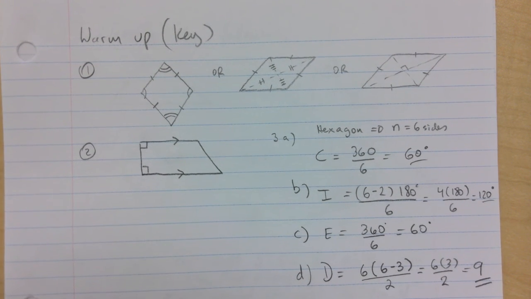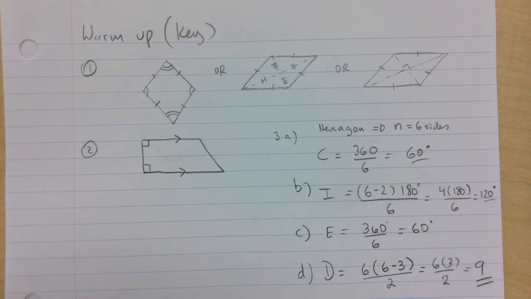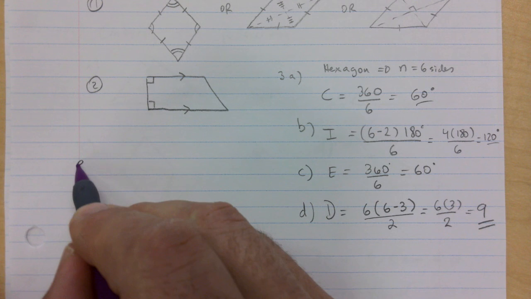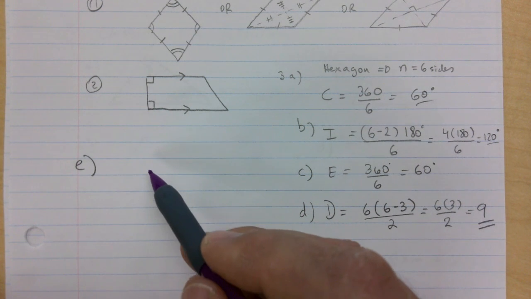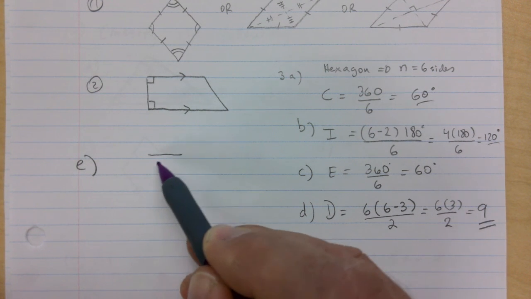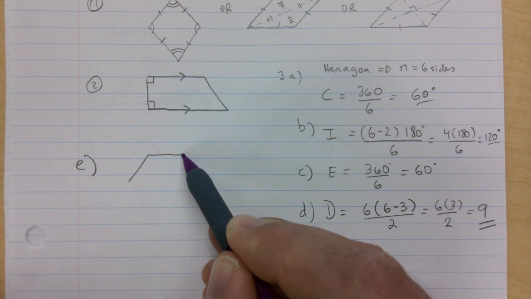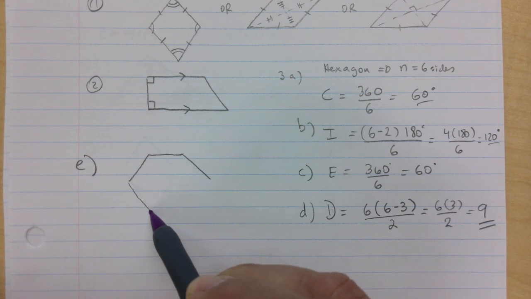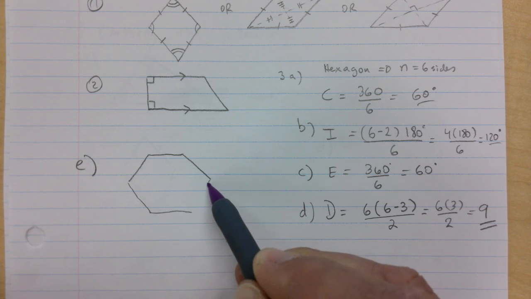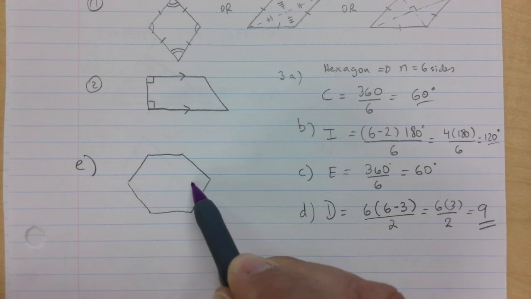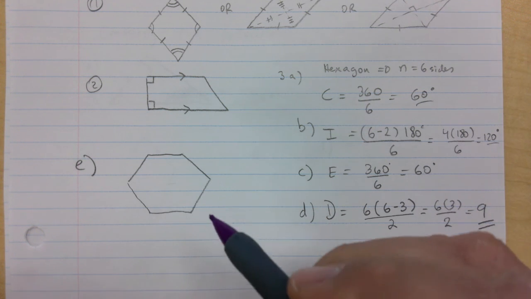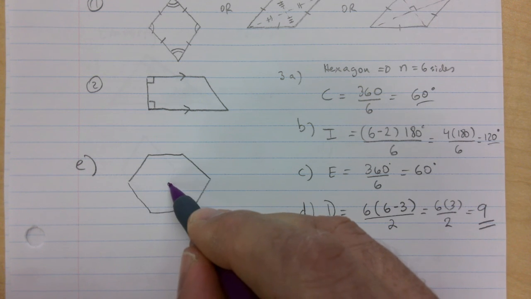E is asking me to sketch and label the central, interior, and exterior angle. So I'm going to do E over here. Hexagon, right? You basically start with a trapezoid this way, and then you make another trapezoid going down. If you imagine this line here, it's a trapezoid just mirroring, right? So then you find a center.